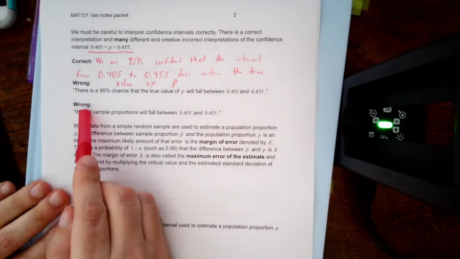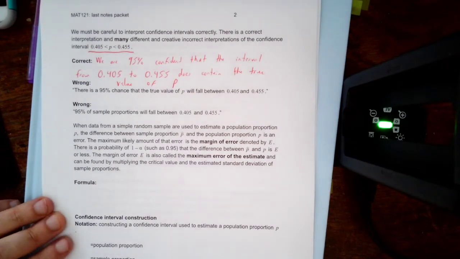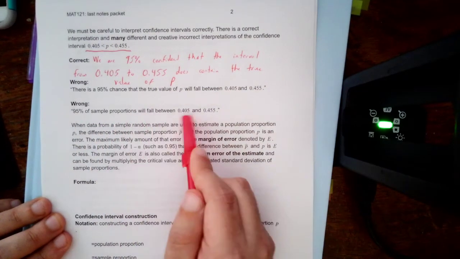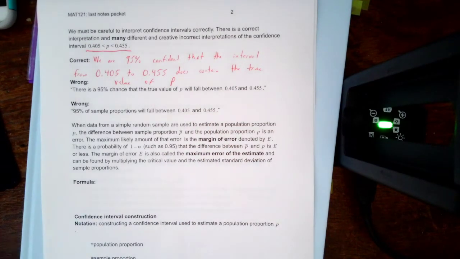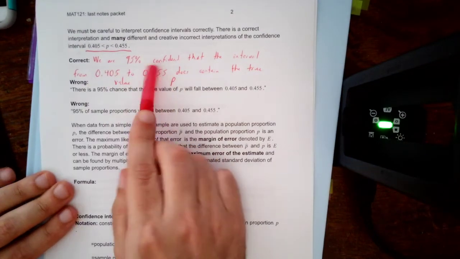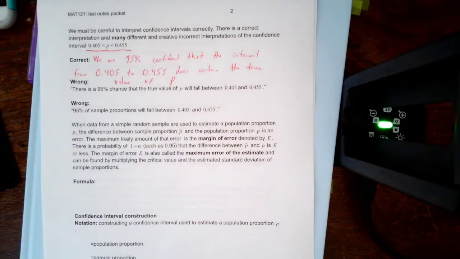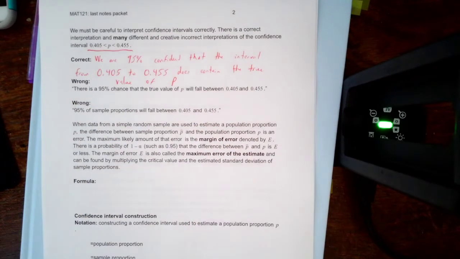And then another wrong interpretation might be a little more creative. We're getting a little more creative with the language, but it still isn't quite correct. It says 95% of sample proportions fall between 0.405 and 0.455. That's not correct either because it doesn't mention confidence. Once again, we're talking about confidence intervals. We need to make sure we mention that it's confidence, right? That's the key concept here, is we're building confidence intervals. We're not talking about probability or chances, and we want to be careful of those pitfalls. So make sure you're aware that the correct interpretations involve the idea of confidence.